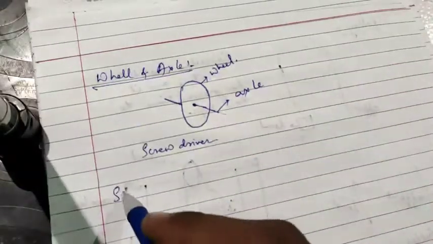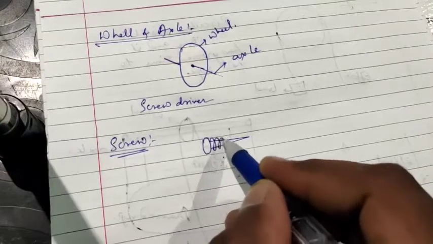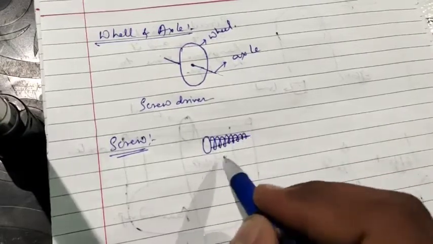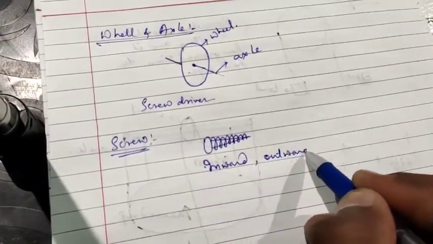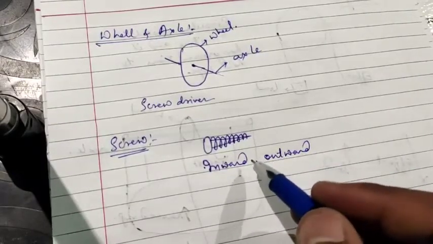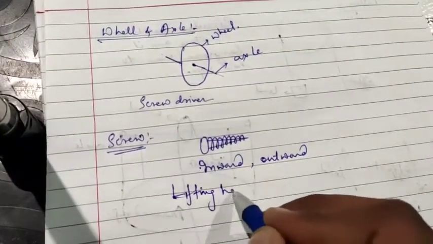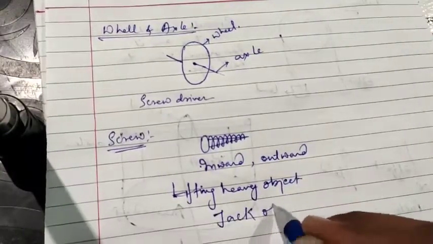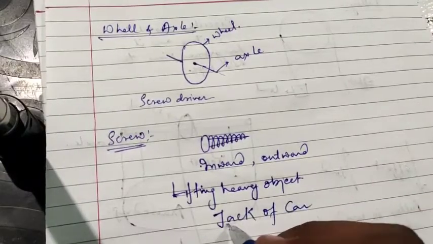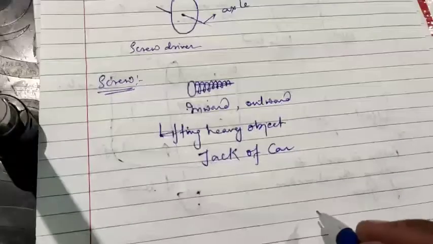Now let us move to the next type of machine, the screw. As you all know, a screw has a grooved ring. A screw has this type of lining ring which helps us to push the screw inward and take it out outward. These are the two functions of a screw, which is basically used for lifting heavy objects. Like it is used in the jack of a car. The jack is used to lift a car, and we are using the principle of the screw for lifting the car.